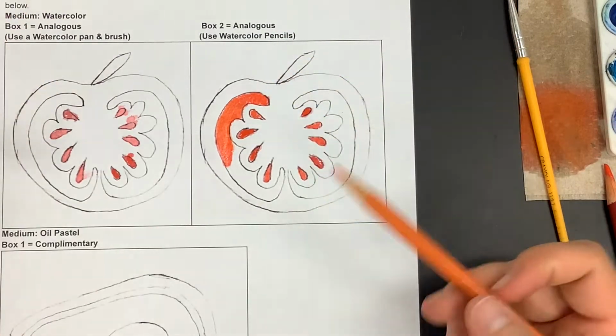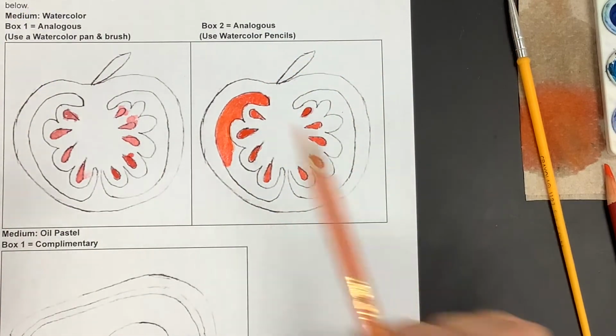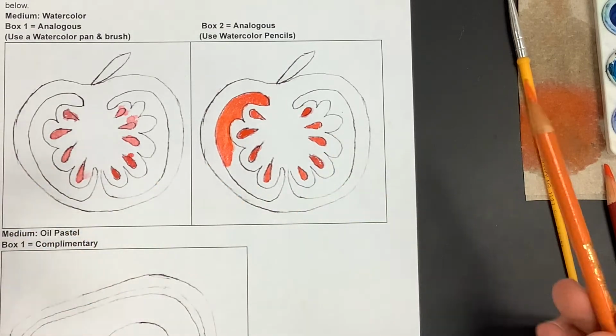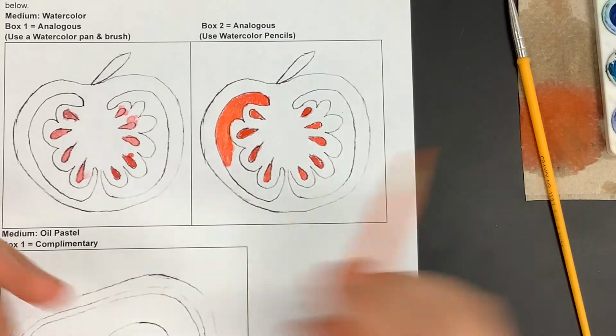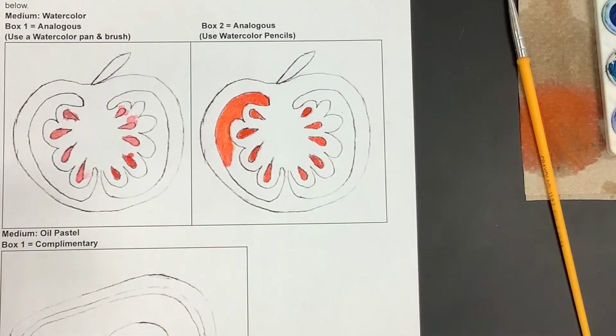All right, so that shows you both examples, how to use a watercolor pan and brush and how to use the watercolor colored pencils. It's now up to you to go through and finish out an analogous color scheme, 3 colors that are next to each other on the color wheel, to complete this assignment. Next, we are moving on to oil pastel, and we're going to use complementary colors.